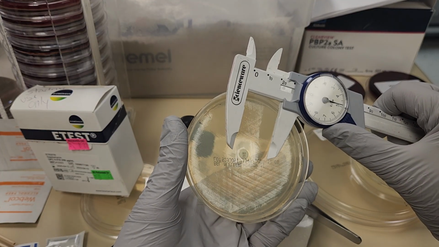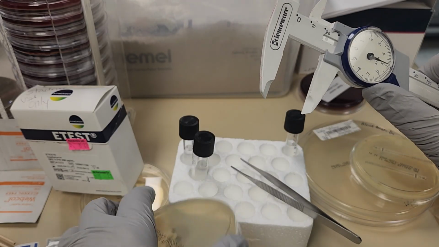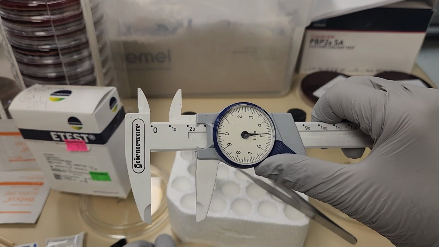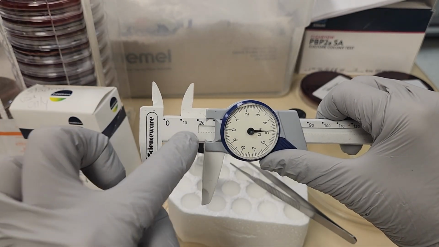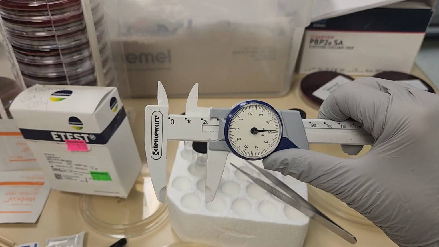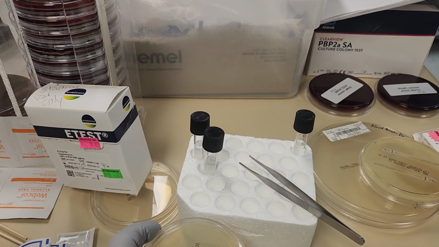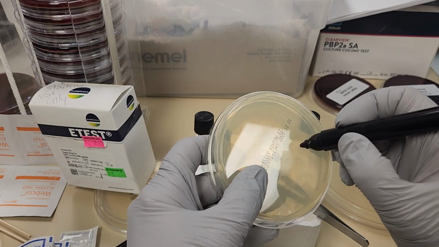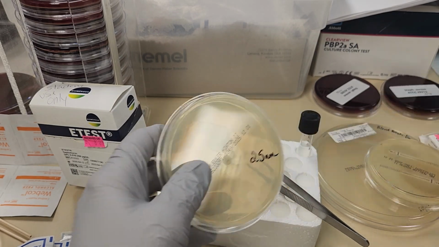If I set my caliper on either side of that zone, it is 20, because I can see it's 10, 20, 25 millimeters. I'm going to write that on my plate, because we're going to come back to that.